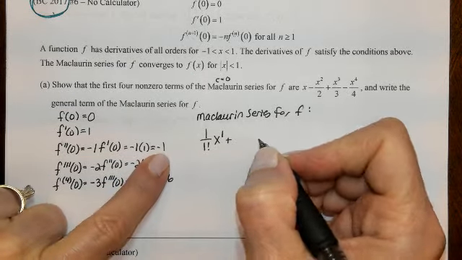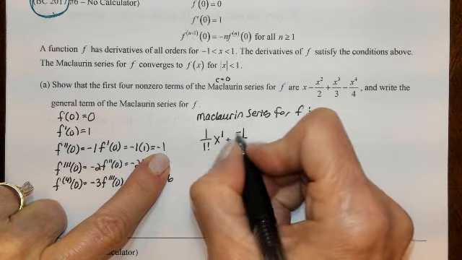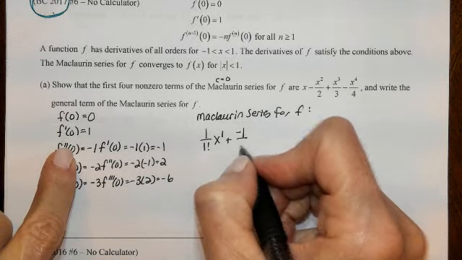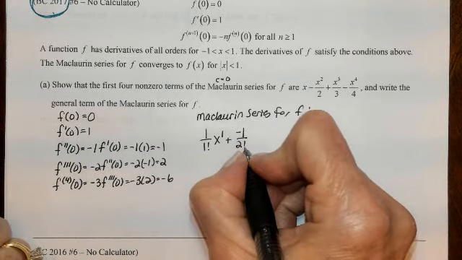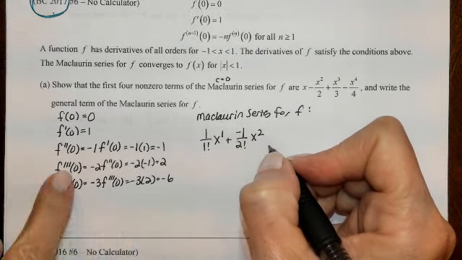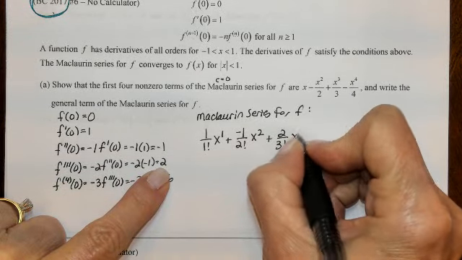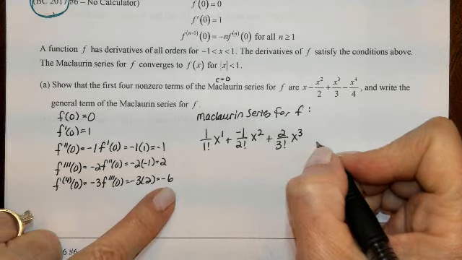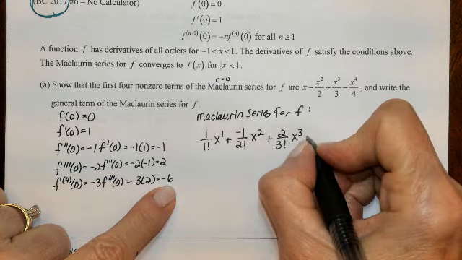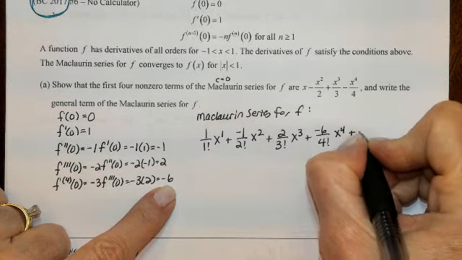Plus, okay, next derivative. The next derivative is a negative 1. The term is the second derivative, 2 factorial, second power, so 2 factorial, x to the 2. Next derivative, this is the third derivative, so 2 over 3 factorial, x cubed. And then the last of the 4 non-zero terms would be plus negative 6 over 4 factorial x to the 4th plus dot dot dot.